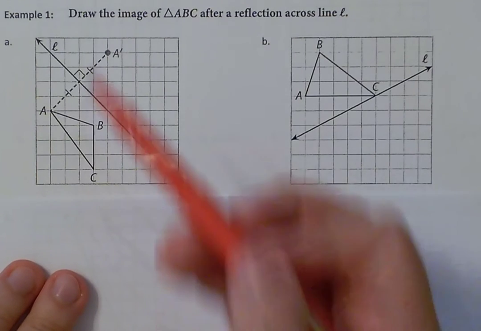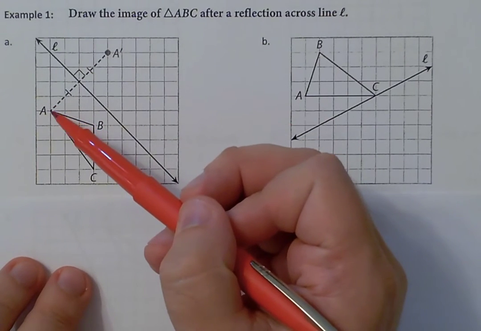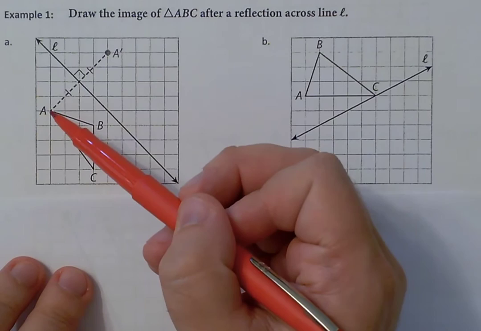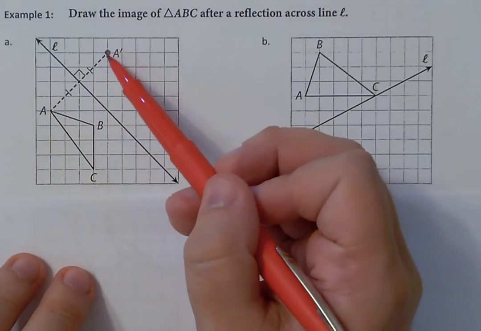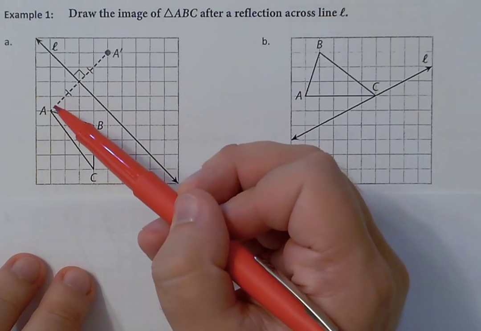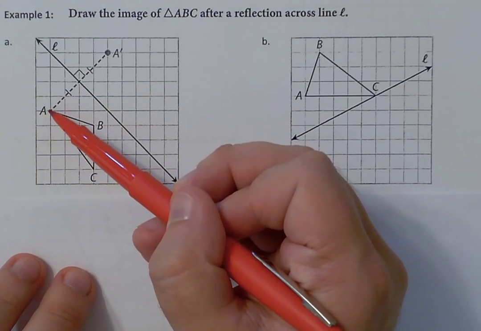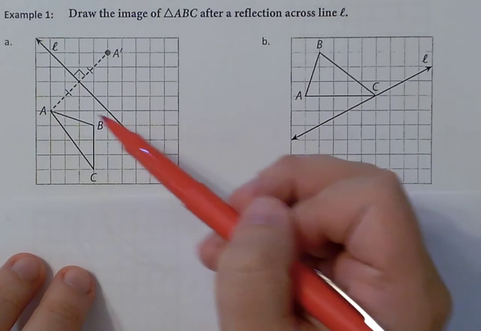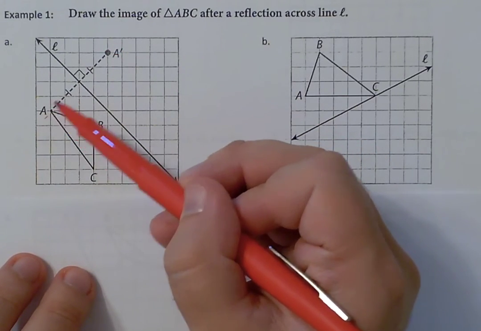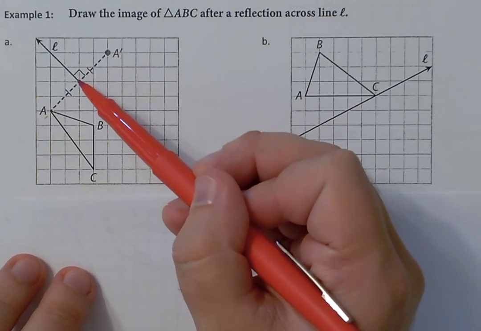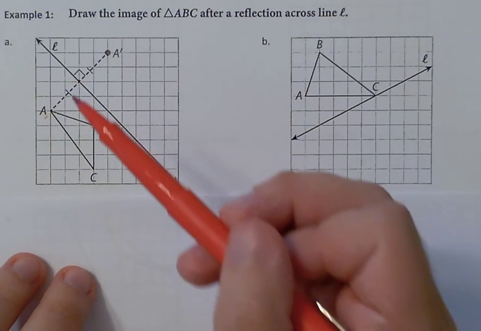Now, for example 1a, they've already reflected the point A to A prime. And what they've done is they've used perpendicular bisectors. So you have to draw a line that's perpendicular to this line that goes through this point. And then you have to figure out the distance from A to this point and then replicate that from here to here.